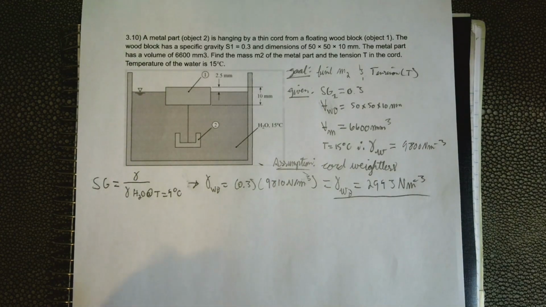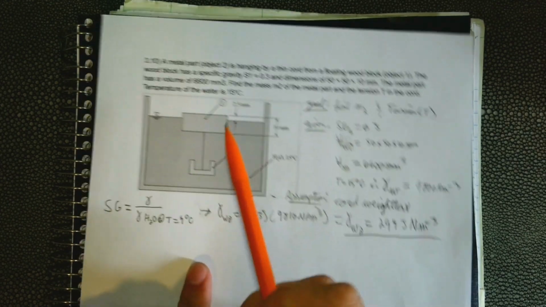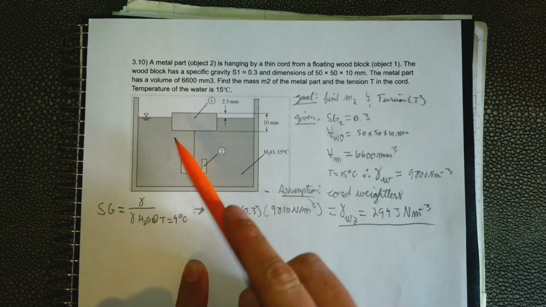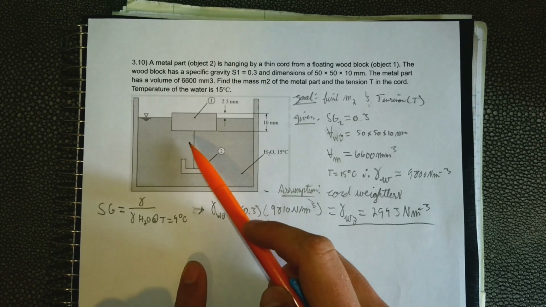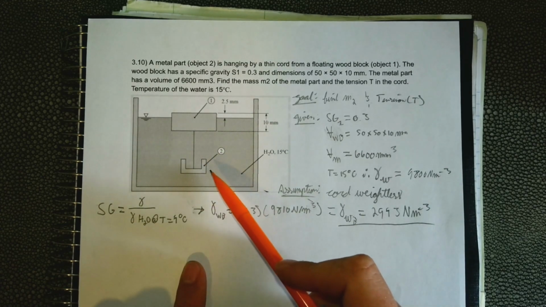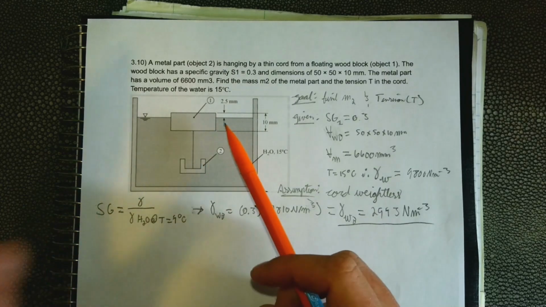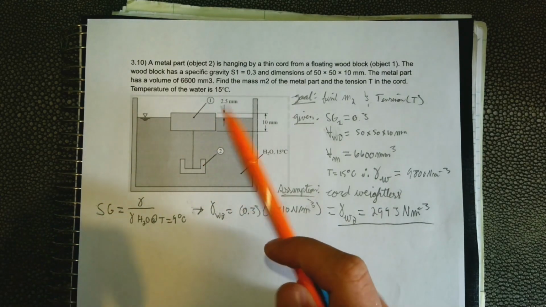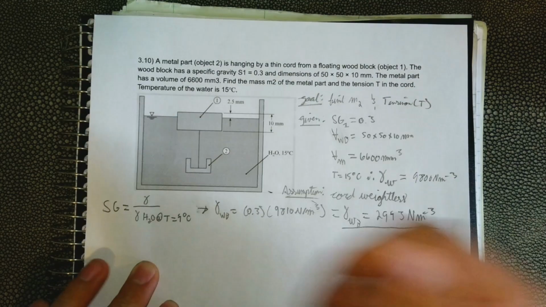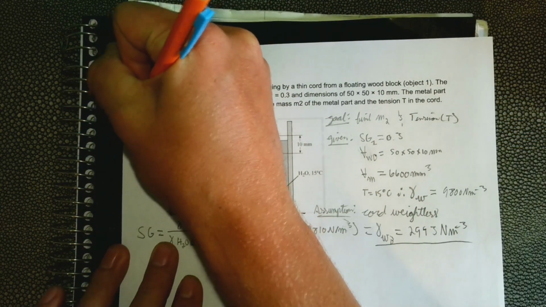And then we're going to have to use buoyancy. I should have explained this problem a little bit. This is a wood block and it's floating, and there's a cord connected to it that's holding up this metal object. It's floating because of the buoyancy force, so we will have to use that formula.